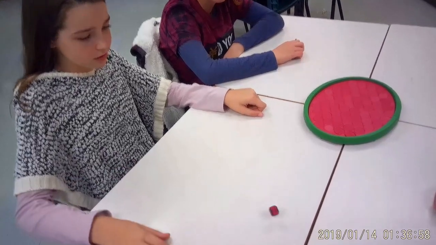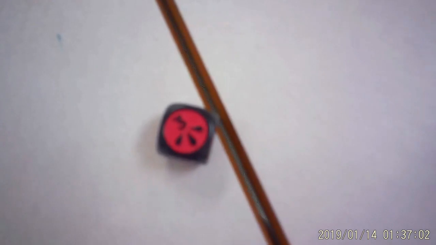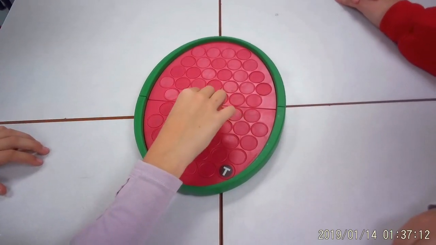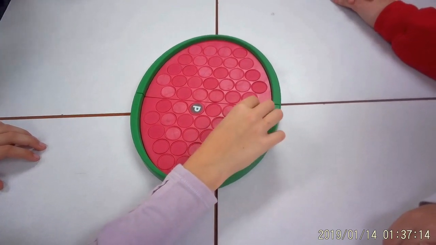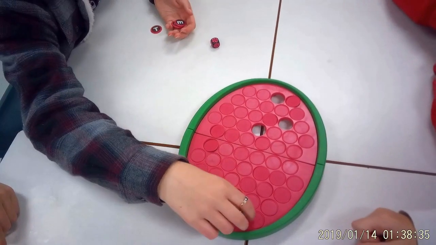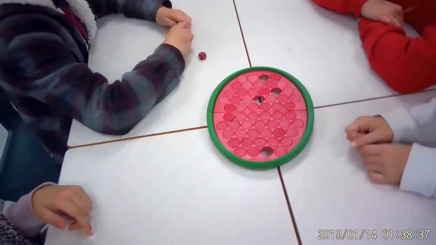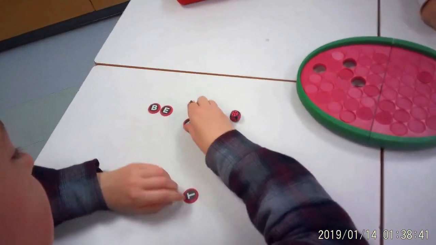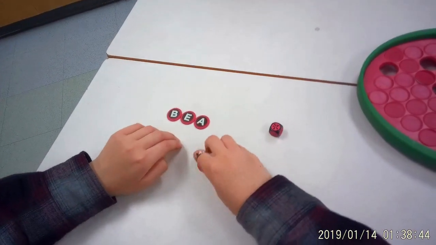The youngest player goes first, and will roll the dice to see how many seeds to flip over. Flip over the number of seeds anywhere on the tray. Call out the longest word you can spell with the flipped letters. Collect the seeds of the word you spelled and flip the remaining seeds back over.